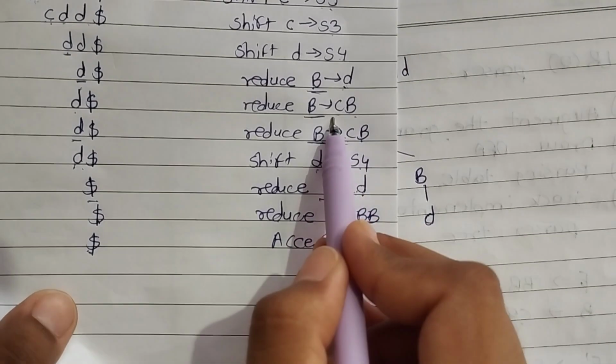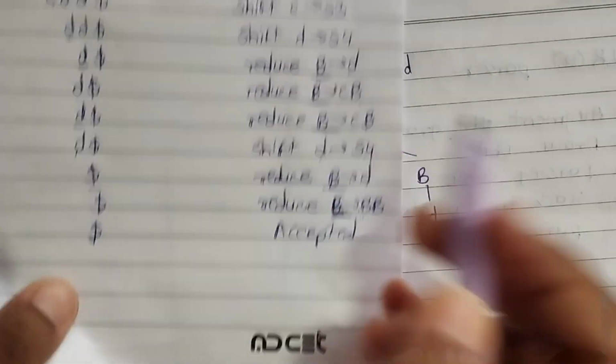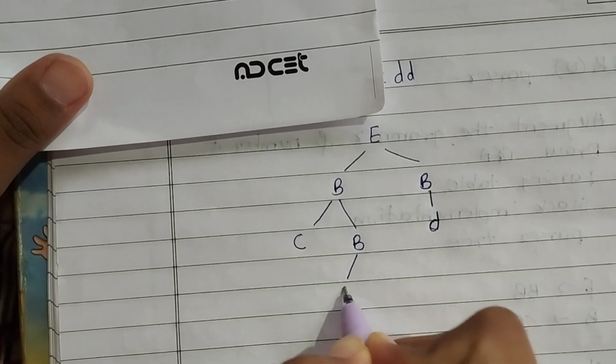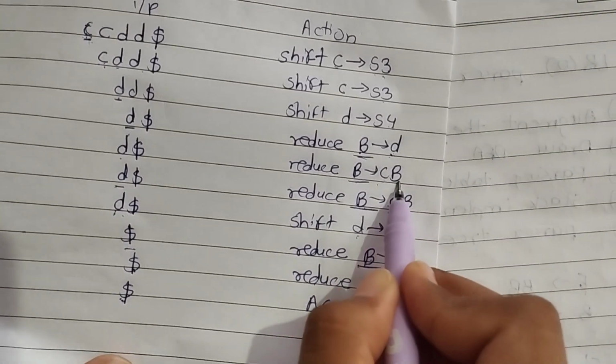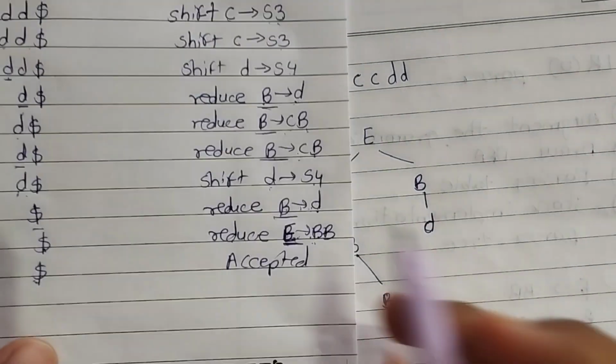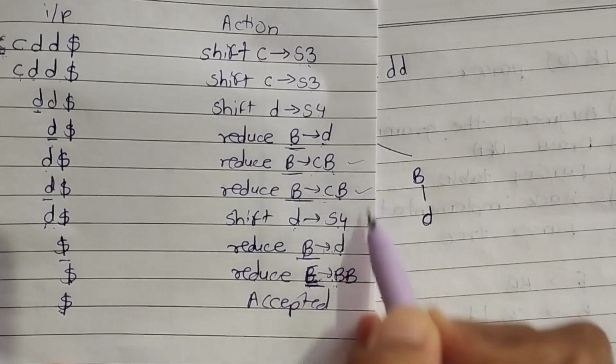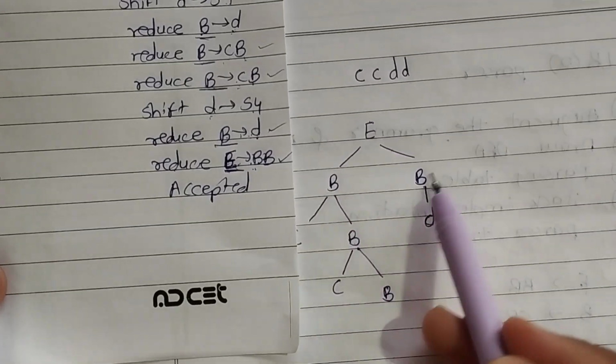Now we come here, B reduces to CB. So this B again becomes C, or opening bracket, and B. So we now consider this also. These 4 grammars we consider: 1, 2, 3 and 4.